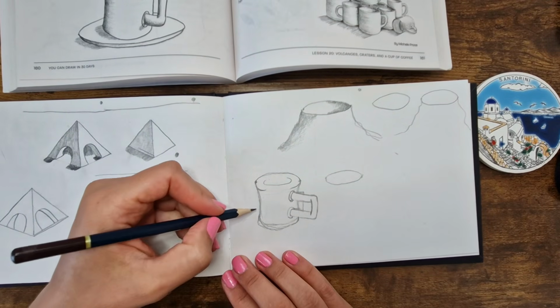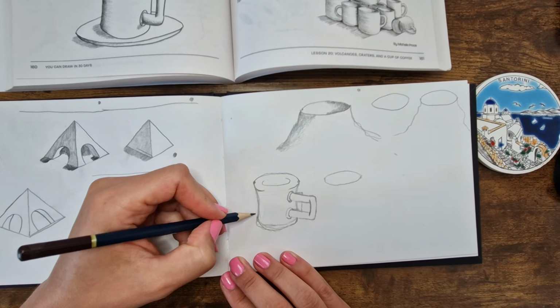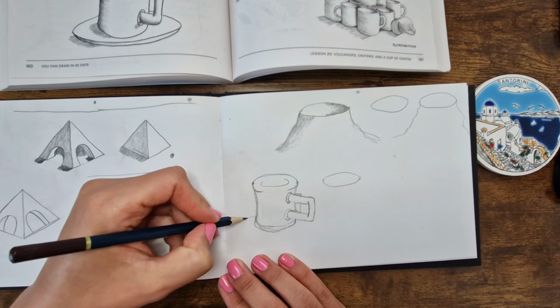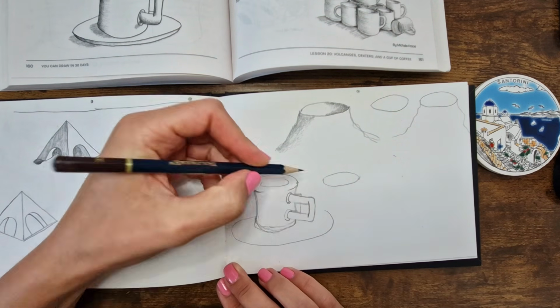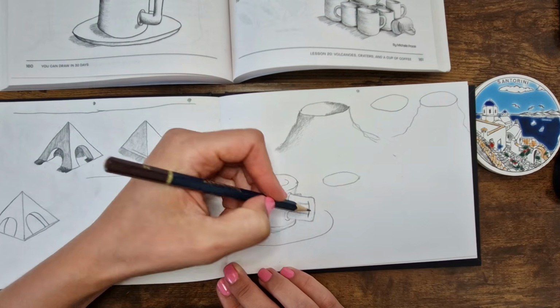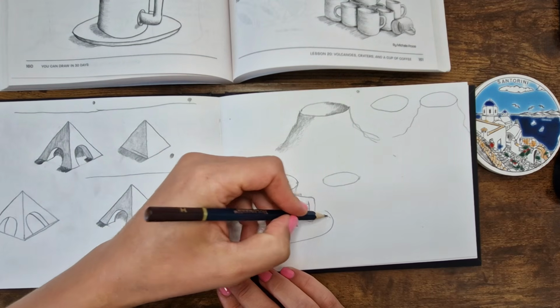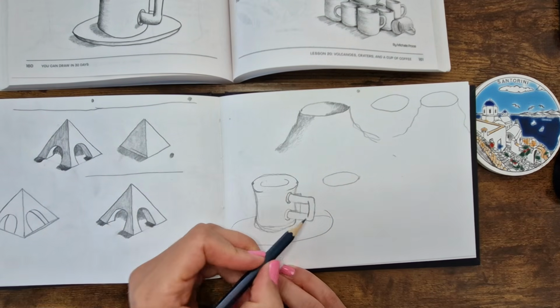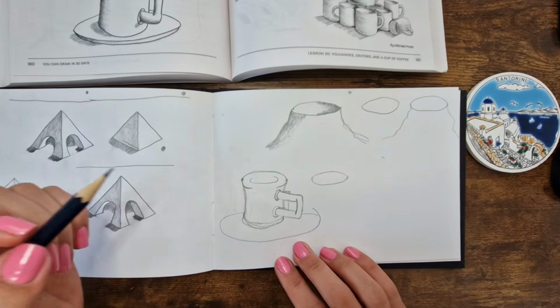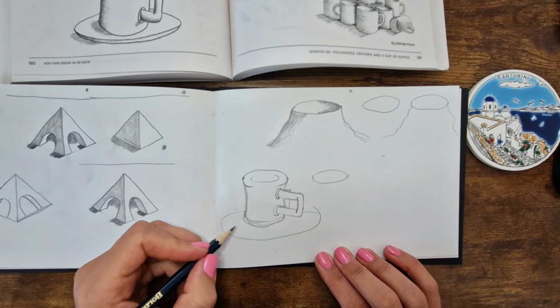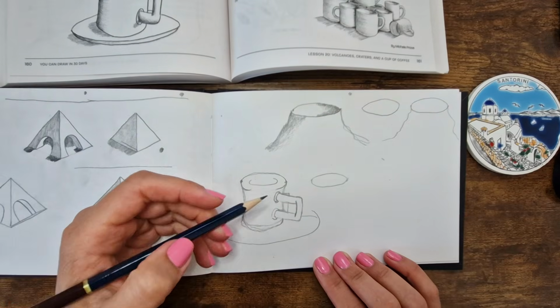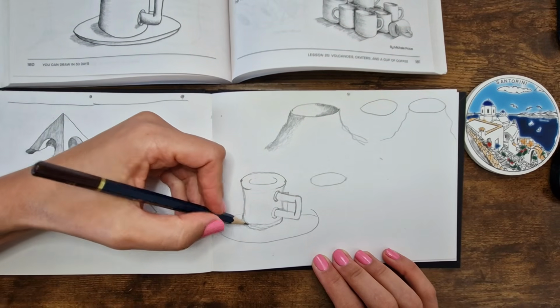Right, let's see. And that time I did actually struggle to draw a plate. So I'll just leave that as that. I'm not going to bother so much with the plate.